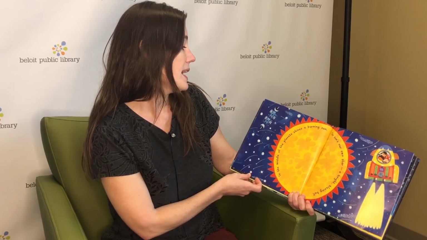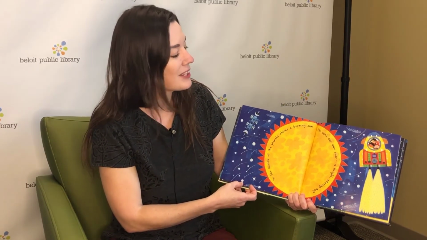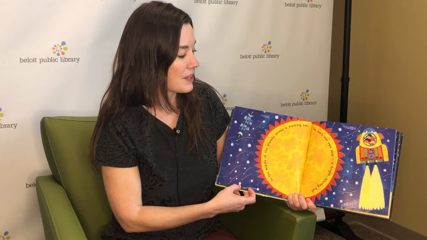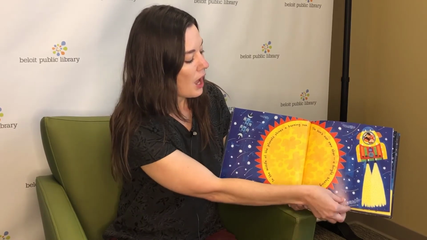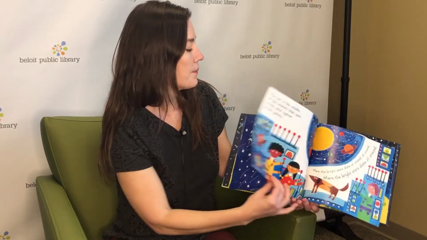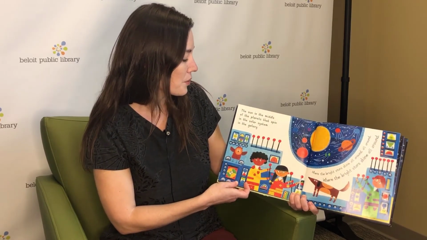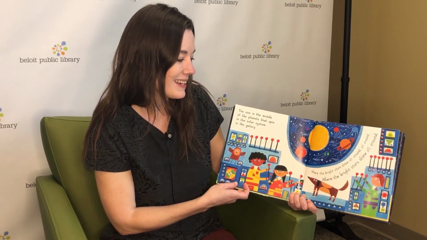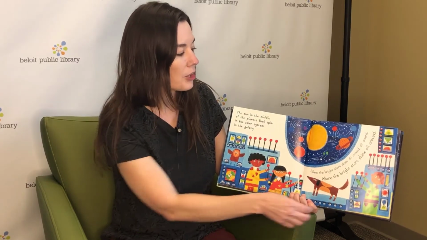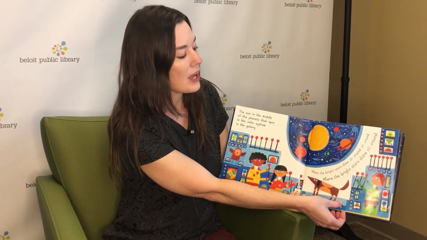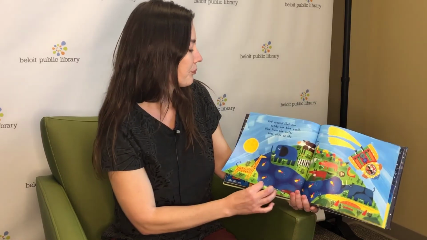In the middle of the planets shines a burning sun. The sun's our own star, a bright blazing ball. The sun in the middle of the planets that spin in the solar system in the galaxy, where the bright stars shine all around.